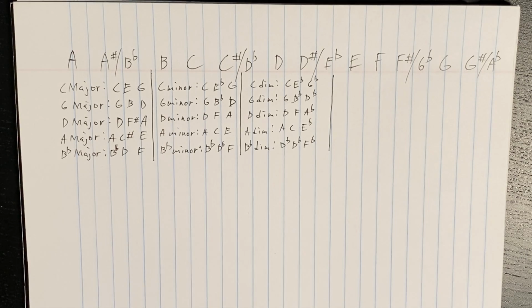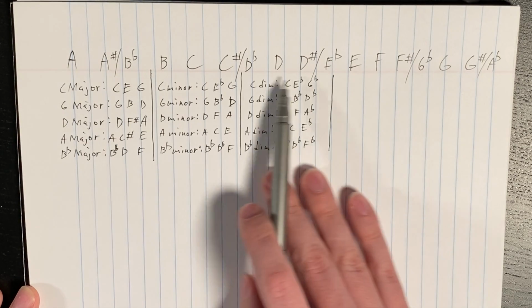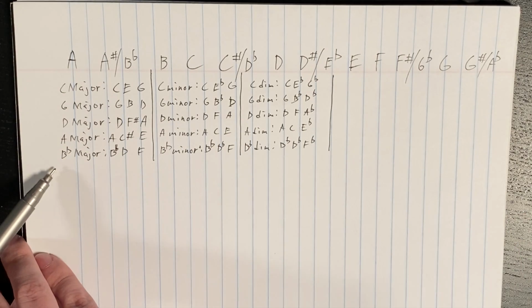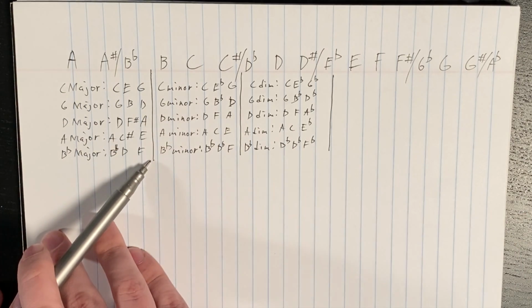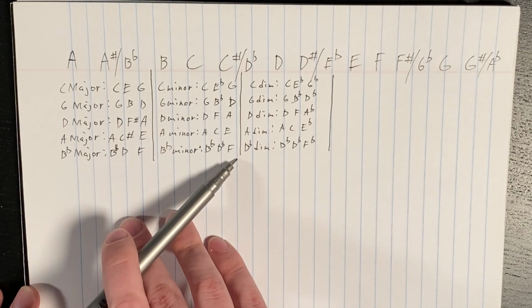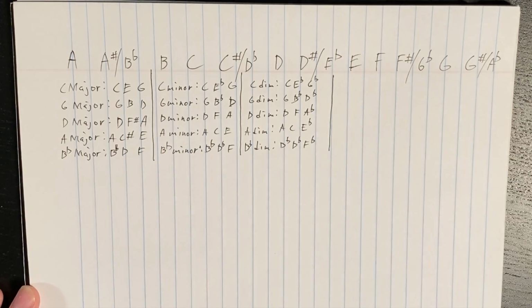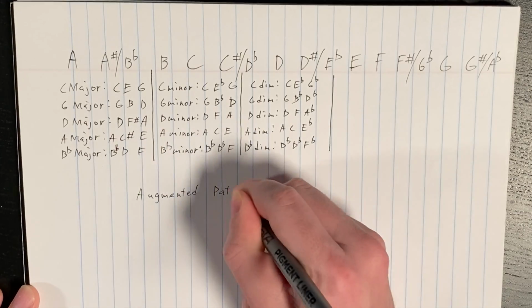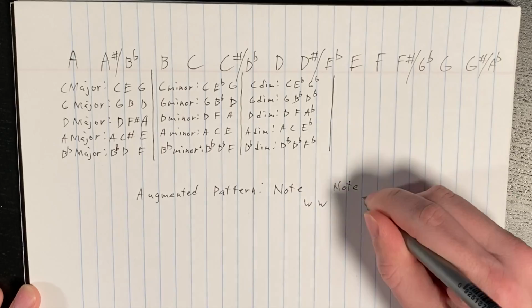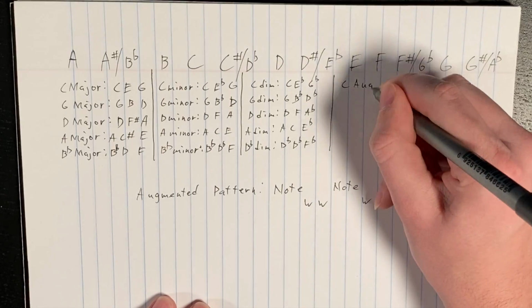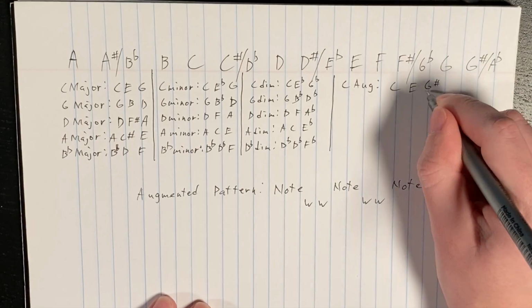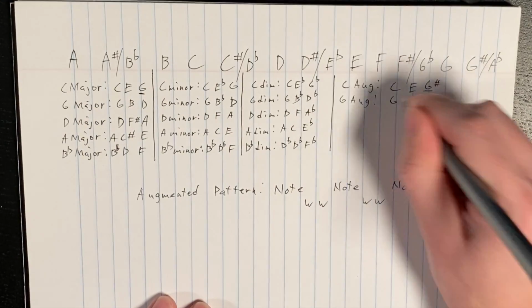So a quick recap, here are all of our 12 notes, the 12 chromatic notes available to us, and our examples from the previous weeks. So we have our major shapes, our minor shapes, and our diminished shapes. But today we're going to focus on augmented. So let's learn the pattern. It's going to be a note followed by 2 whole steps to another note and 2 more whole steps to a third note. So for C, it's going to be C, E, and then 2 whole steps to G sharp, which is our different note from C major.